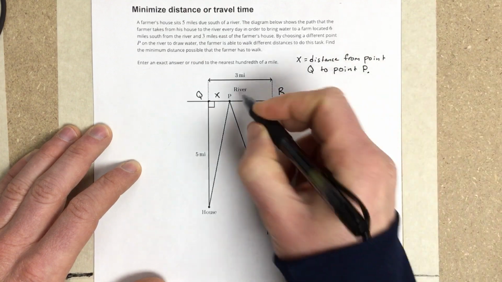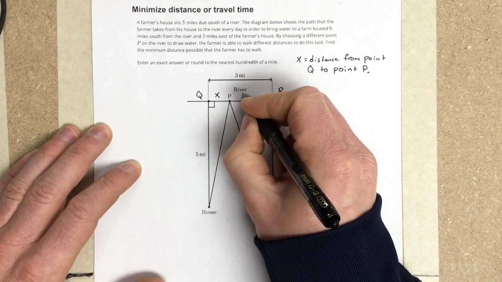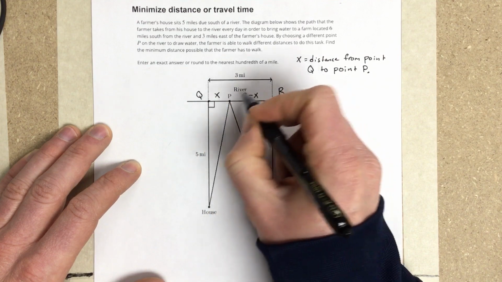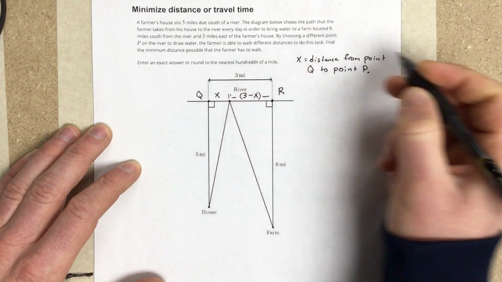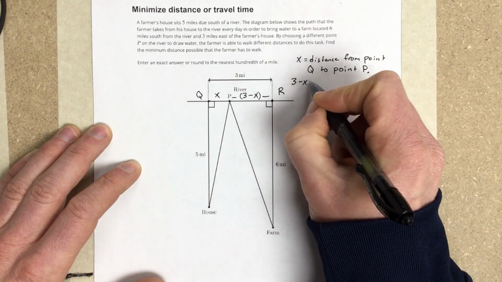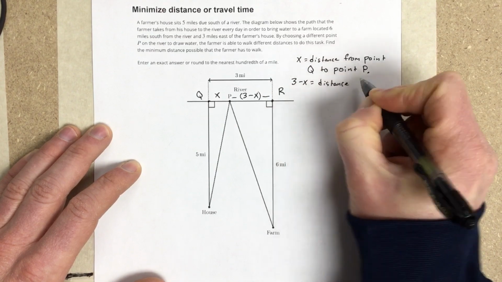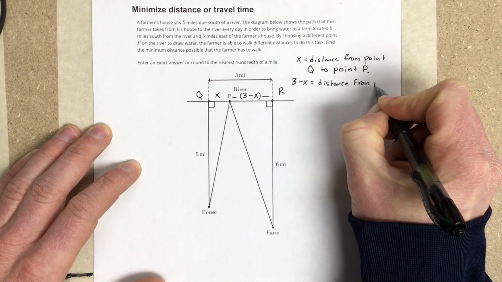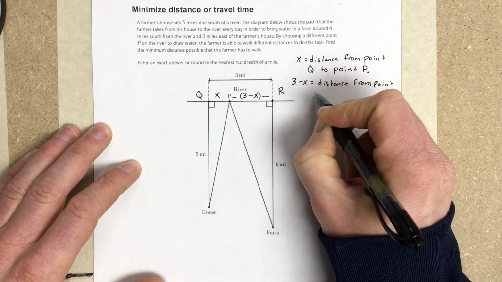And then 3 minus x, because it's 3 miles here, from there to there, 3 minus x is going to represent the distance from point P to R.